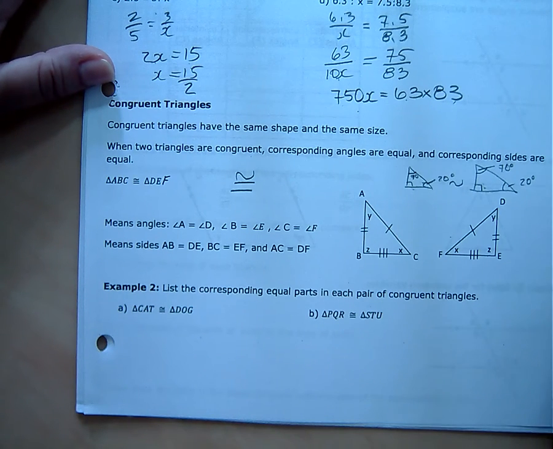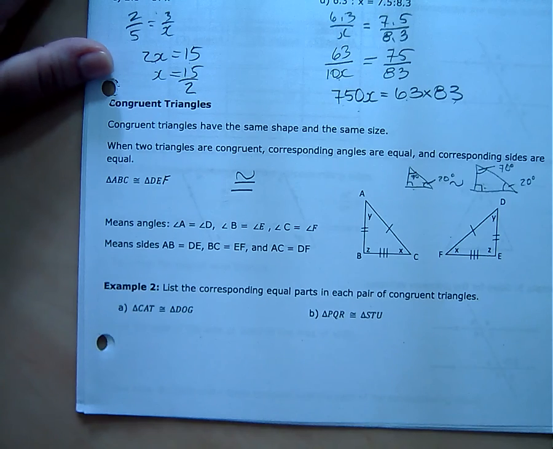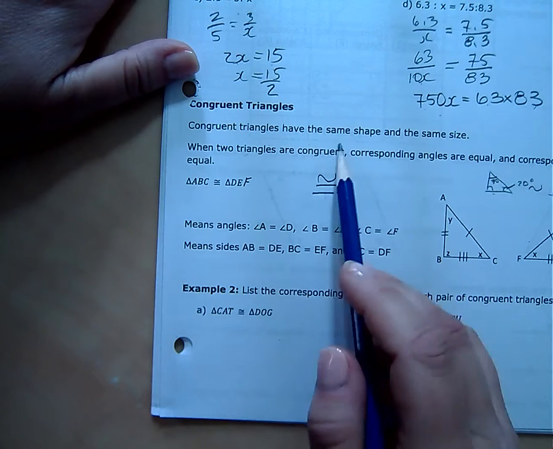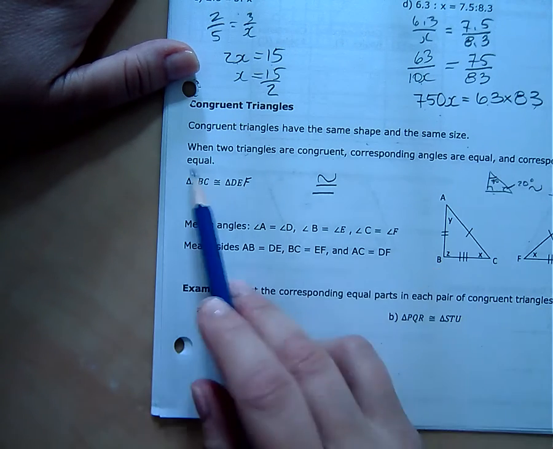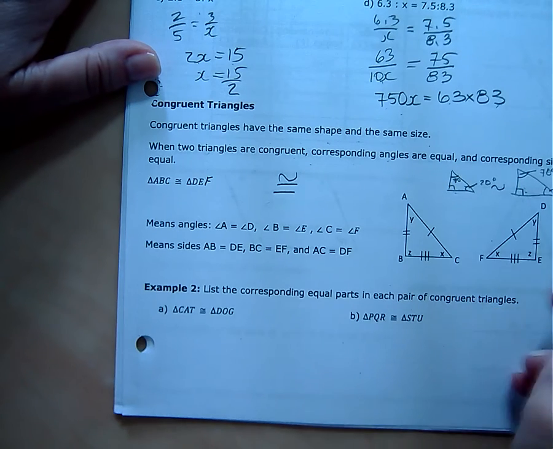Congruent means they are exactly the same size. It is literally a carbon copy duplicate of the other triangle. So let's take a look here and see what it says. Congruent triangles have the same shape and the same size. When two triangles are congruent, corresponding angles are equal and corresponding sides are equal.